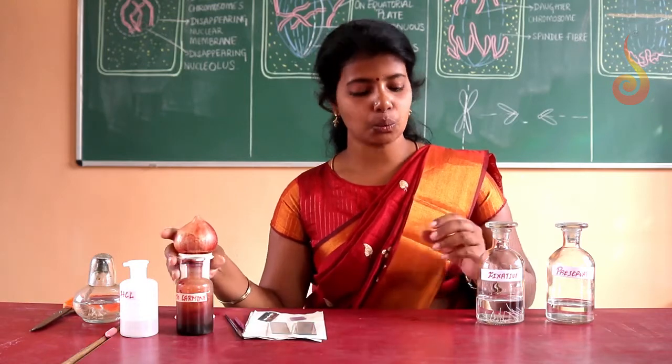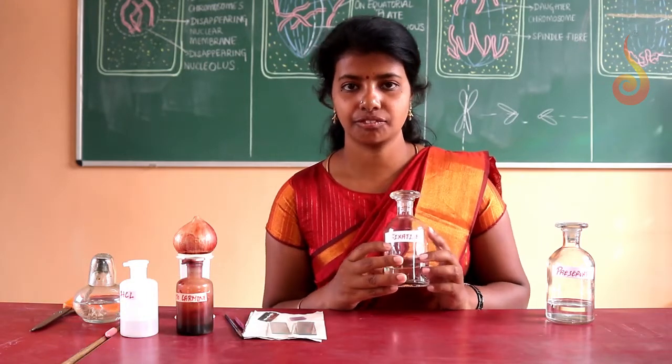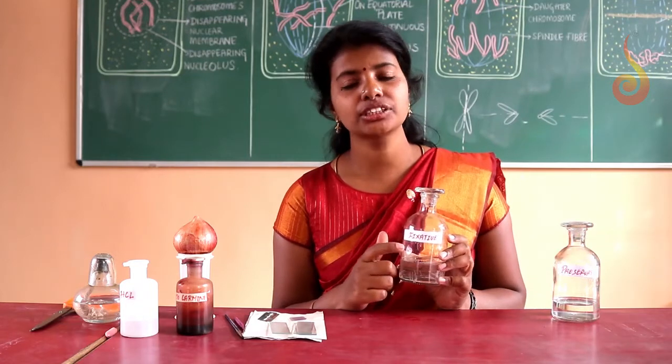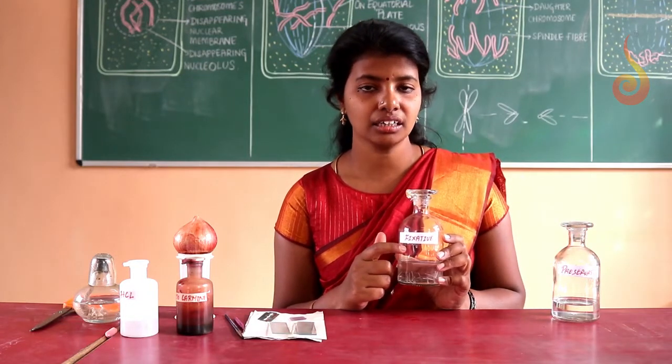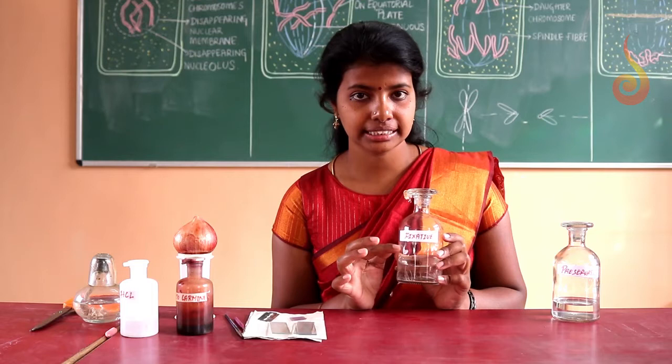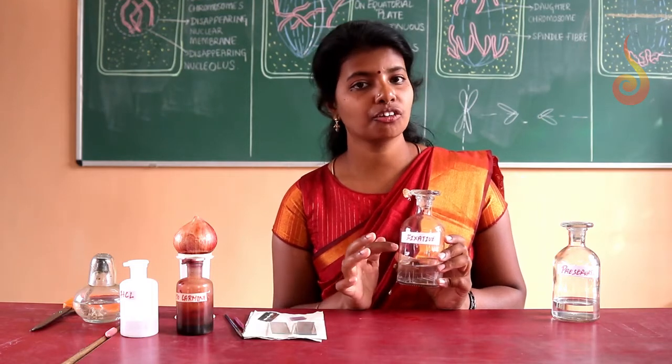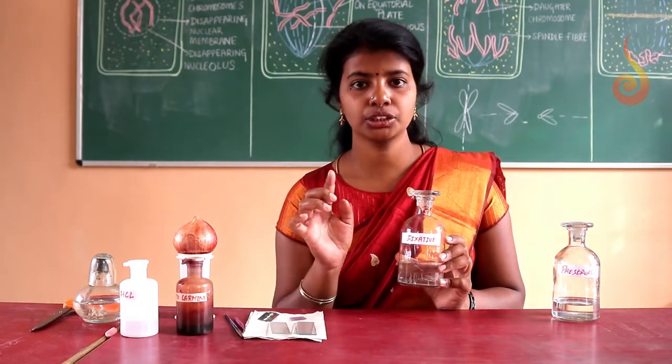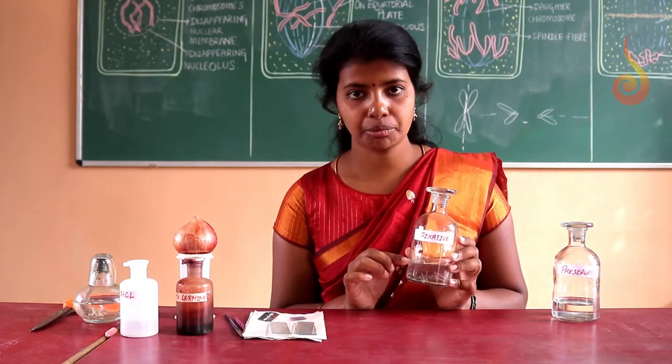And then we require fixative. Fixative is usually prepared by taking 1 part of glacial acetic acid and 3 parts of ethyl alcohol, so in the ratio 1:3. Now we have prepared it.